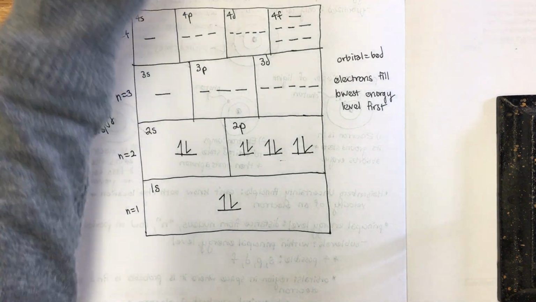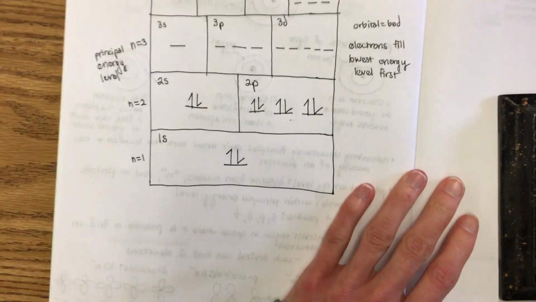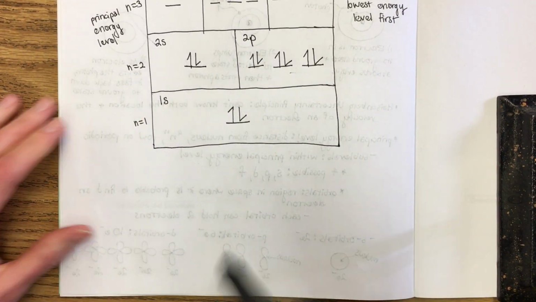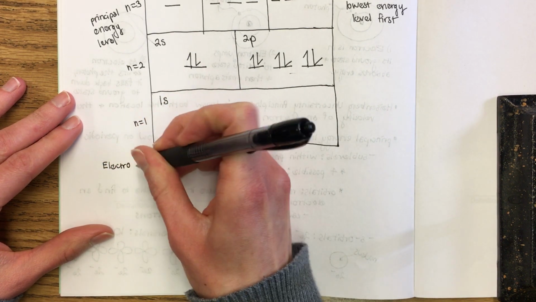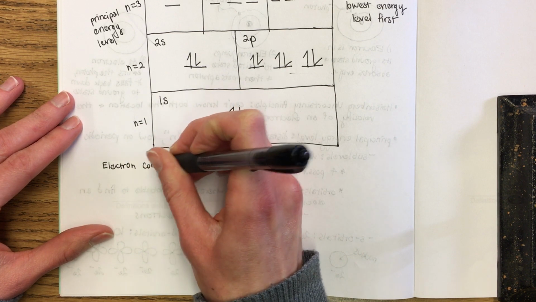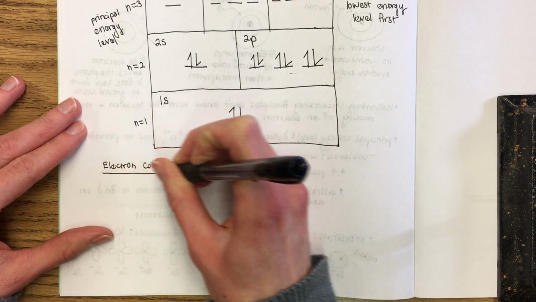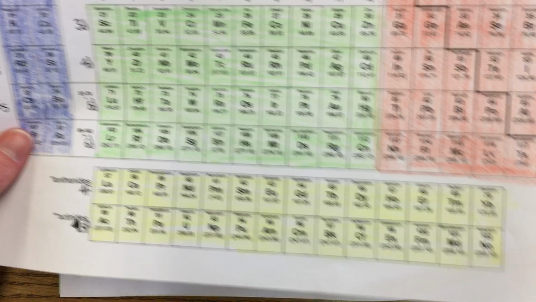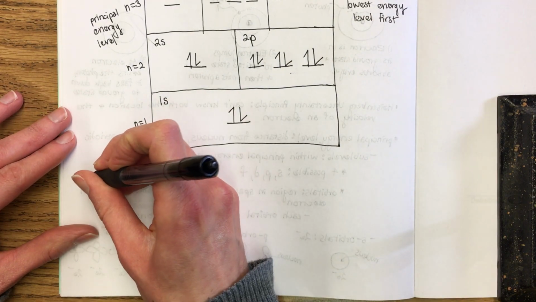Okay, so you need to be able to do these things called electron configurations. So the way electron configurations work, I'm going to write them down here. Basically, in an electron configuration, you are trying to give the address for every single electron in an element. So you can use the periodic table to do this. Makes it really easy. Let's start with hydrogen.